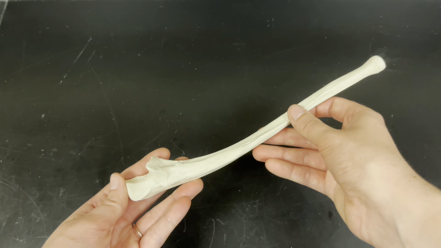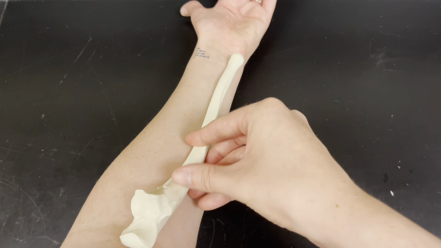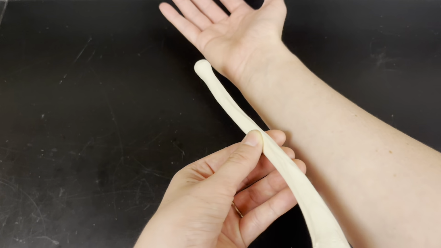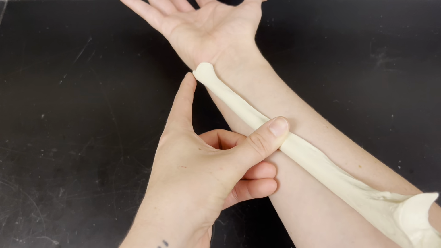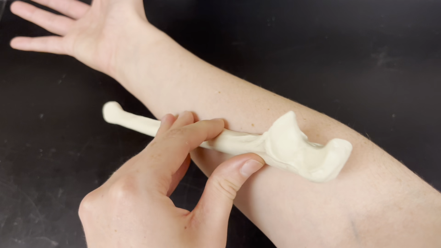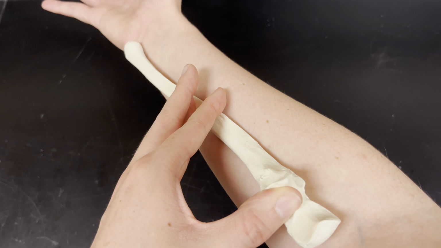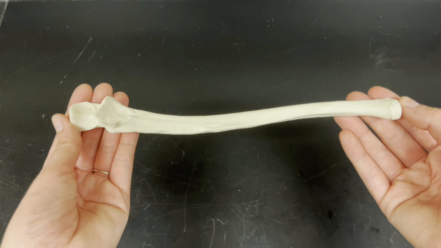So if we were to line it up, we would know that it can't fit here because this is our radial notch, but there's no room for our radius. But if we hold it on this side, we can see that the styloid process does align with our pinky, and there's enough room for our radius on this side. So that means this is going to be a right ulna.